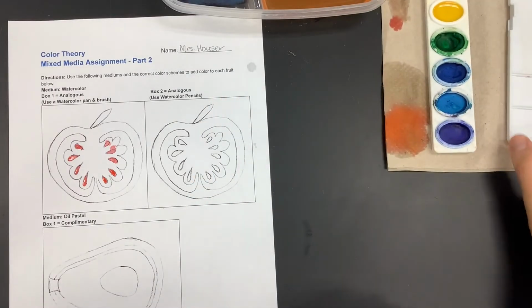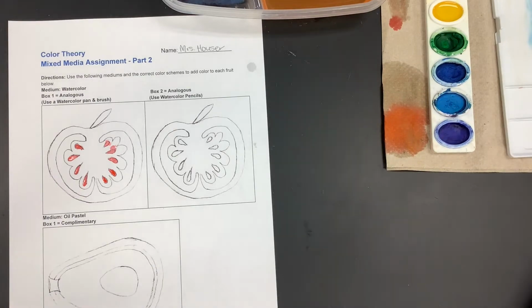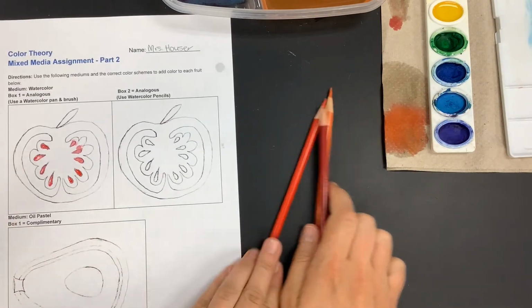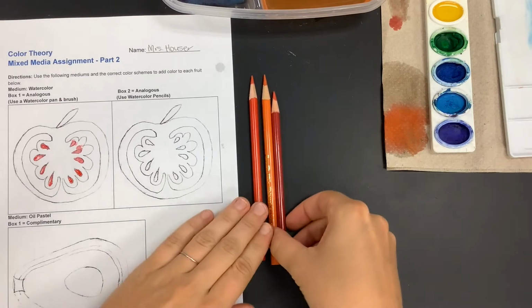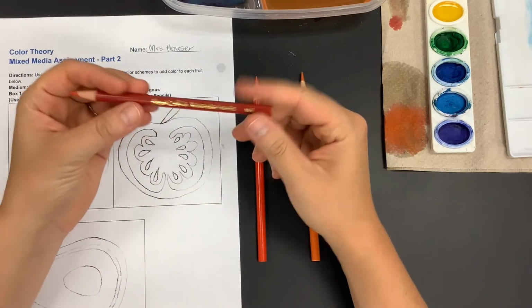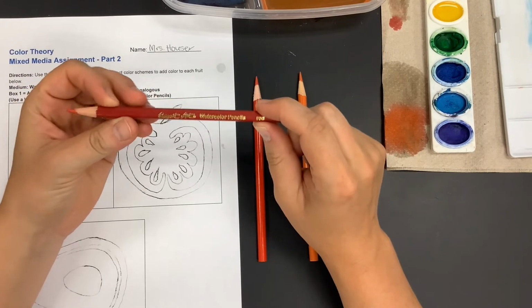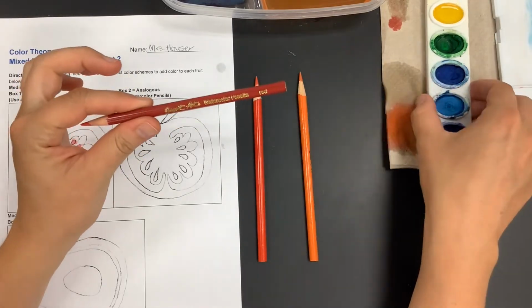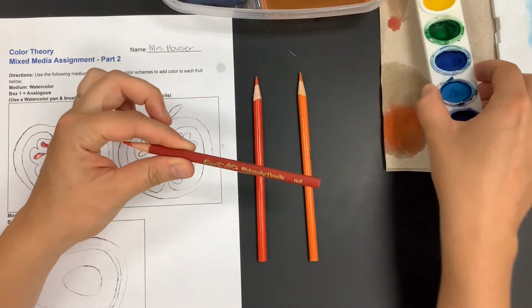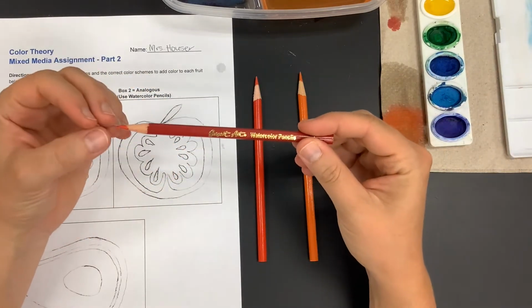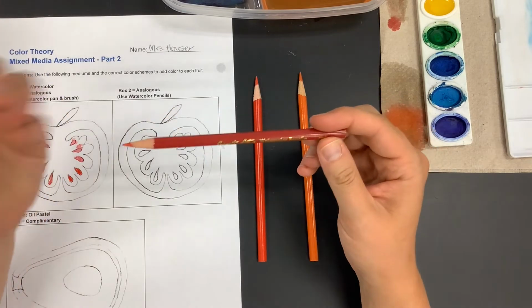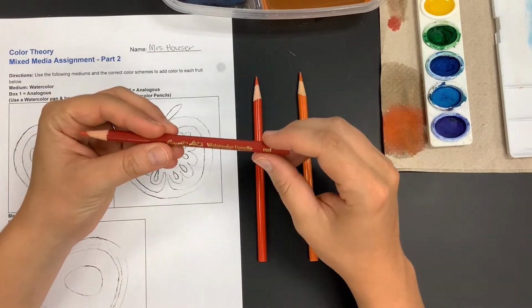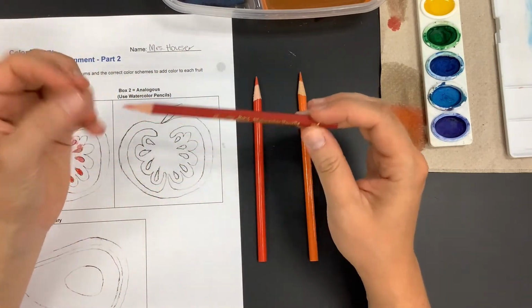So when working with watercolor pencils, they look like so. They look like regular colored pencils, but they are not. So please, please, please do not put these in the regular colored pencil bins. Also, please be very careful with these when you're sharpening them. Essentially what they've done is they've taken these pan watercolors and they made them into a stick form. So they're very, very soft. If you shove them into the sharpener, you're going to basically tear through the entire pencil super easily. So be careful with them.